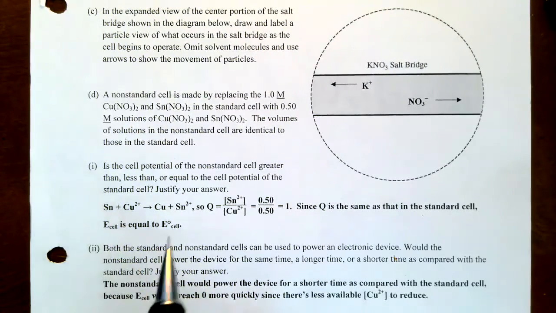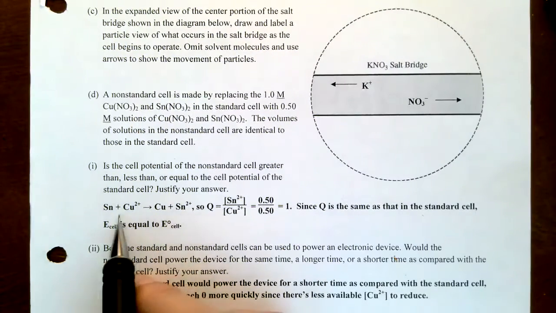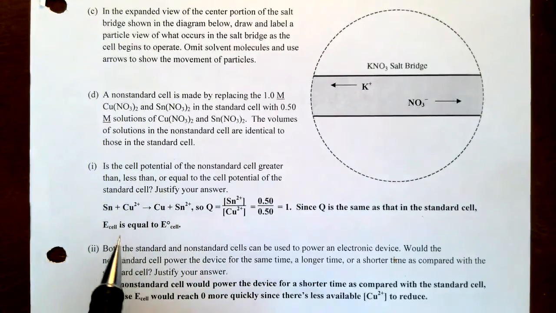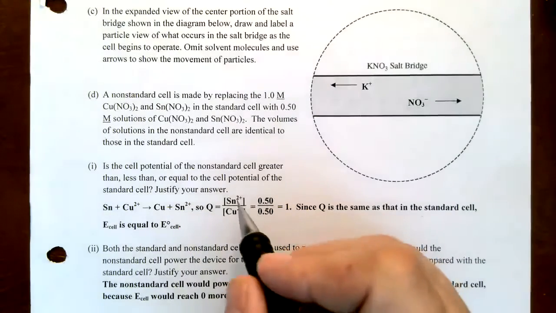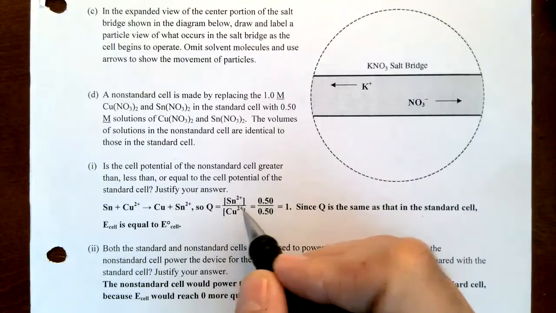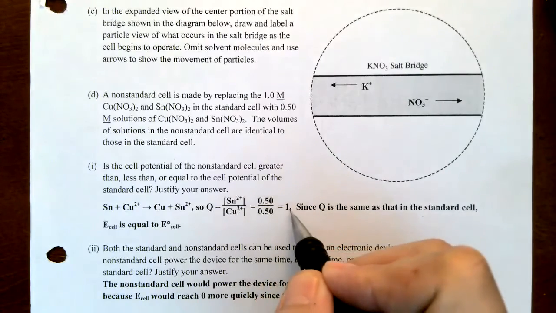For I here, you're going to have to at least mentally write out the full overall equation. I would write it out for real, just to be safe, to prove that you know that the coefficients are all 1. So when you take the molarities, the given, and put products over reactants, you know you don't have to square anything or something. So we end up with 0.5 over 0.5, which is 1.